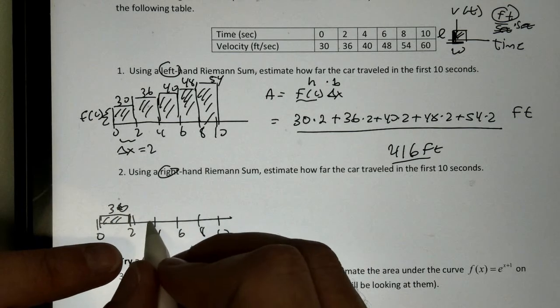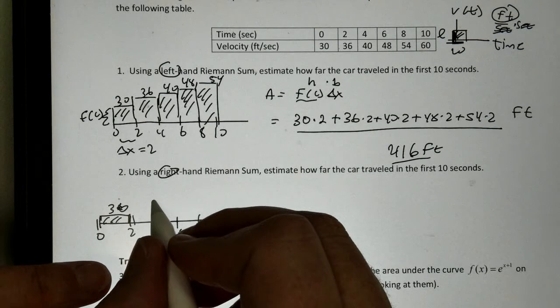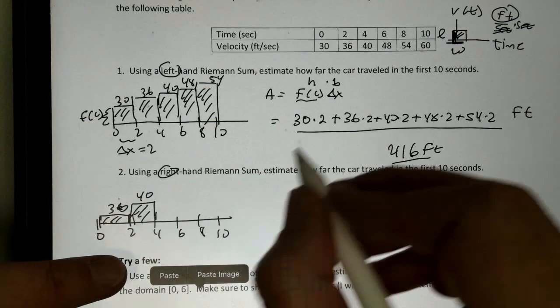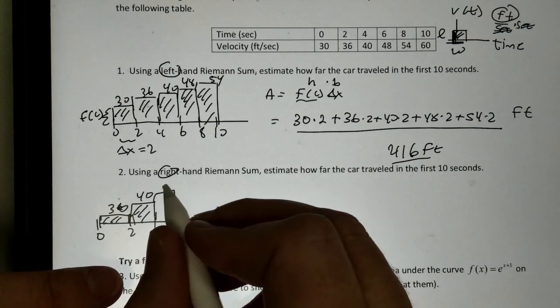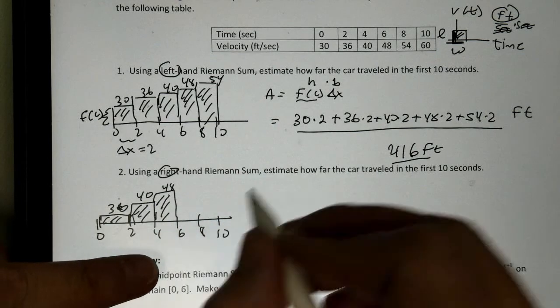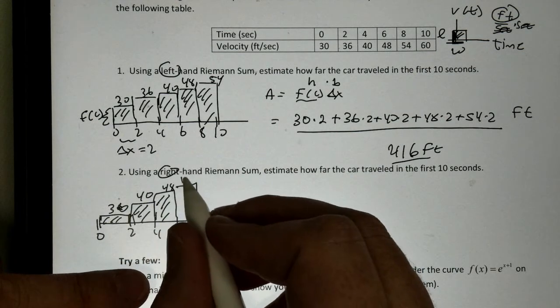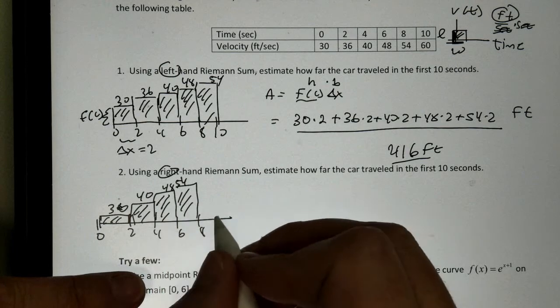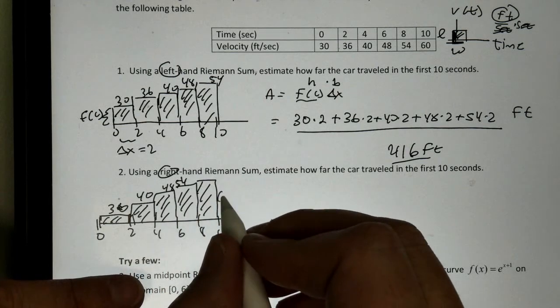My next rectangle goes between 2 and 4. 4 has a height of 40, so there we go. Between 4 and 6, I'm using 48. Between 6 and 8, 8 is on the right, so I'm going to use 54. And then between 8 and 10, that's 60.